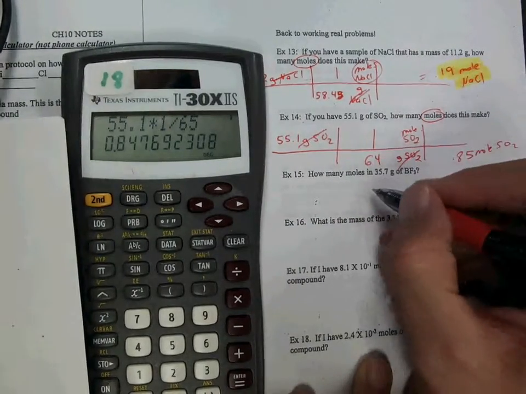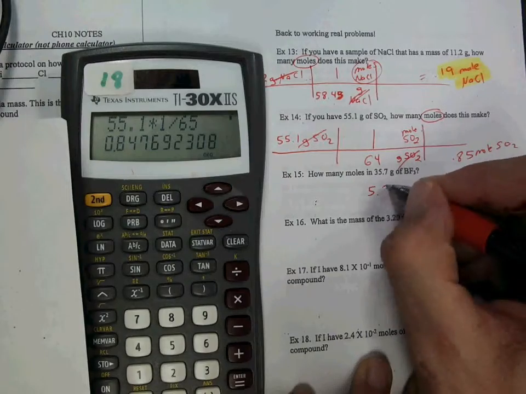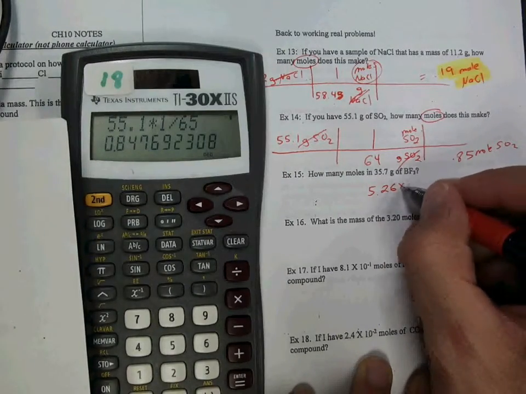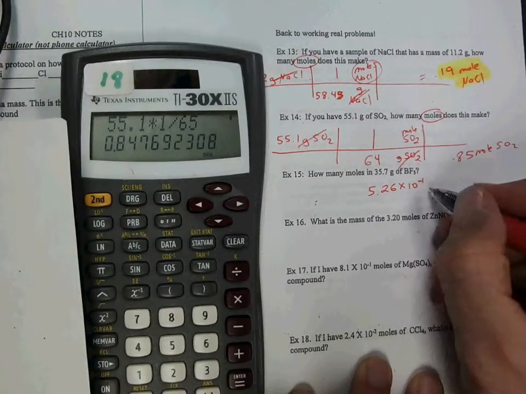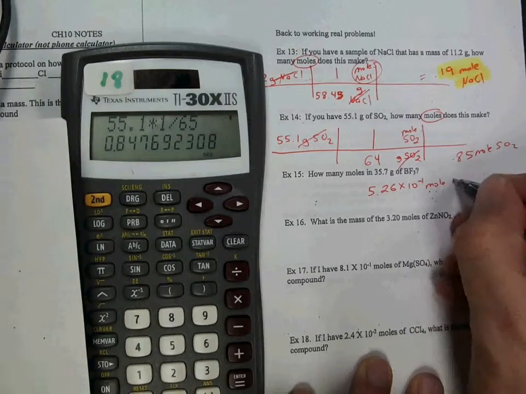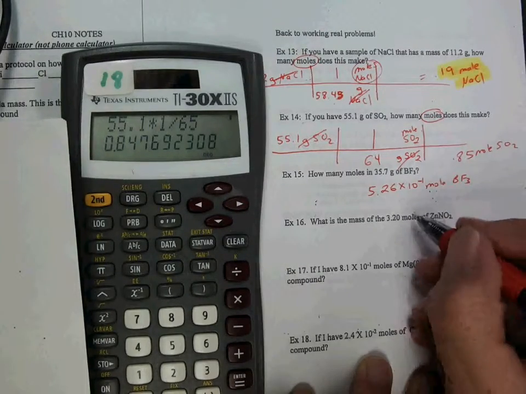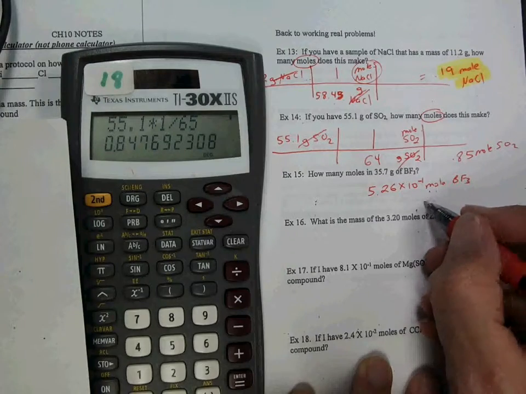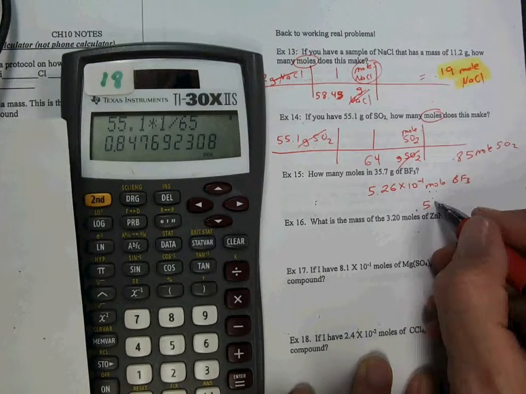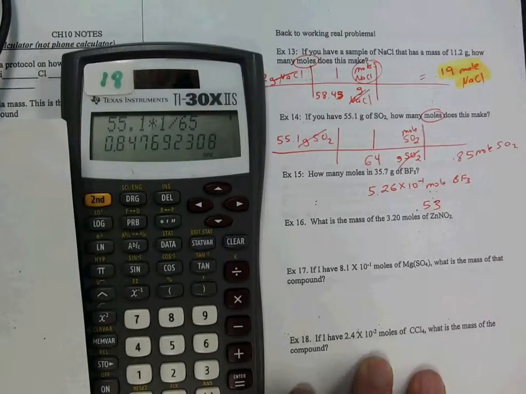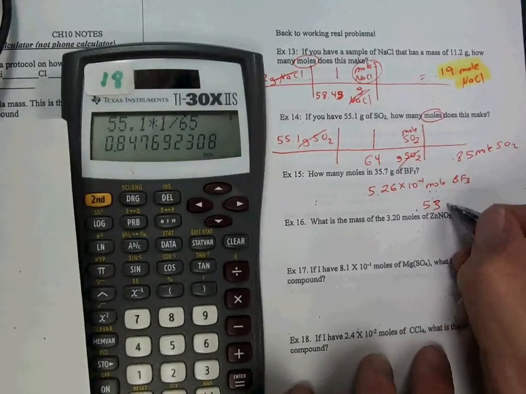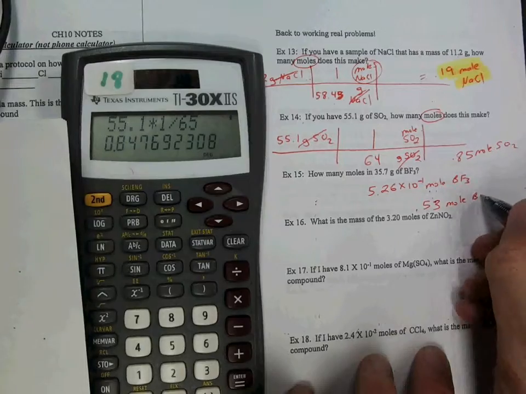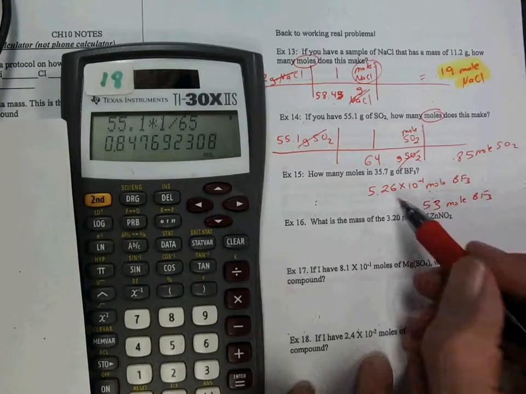All right, if you tried that one, you should have gotten 5.26 times 10 to the negative 1 moles of BF3, which is the same thing as 0.5, well, really 0.53, because see that 6 would round that up. So 0.53 moles would be an acceptable answer also.